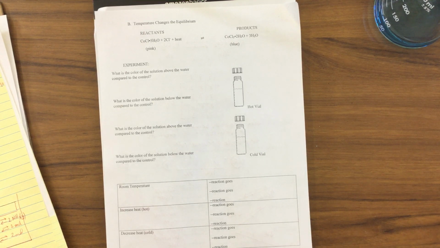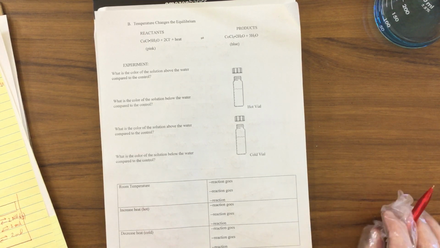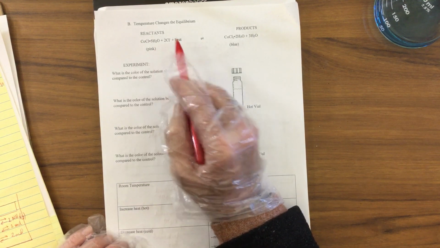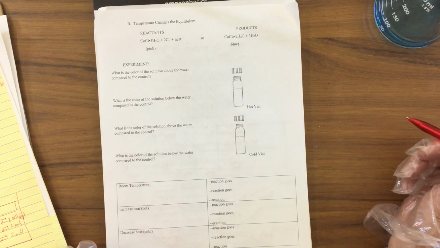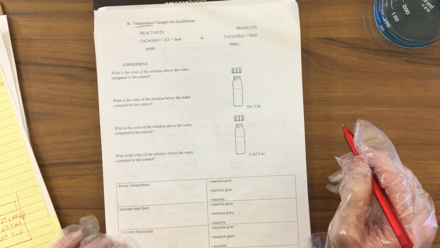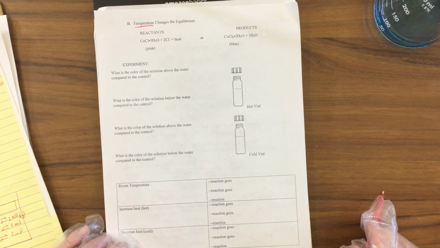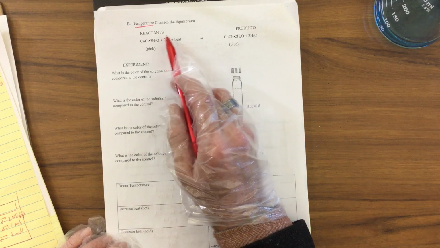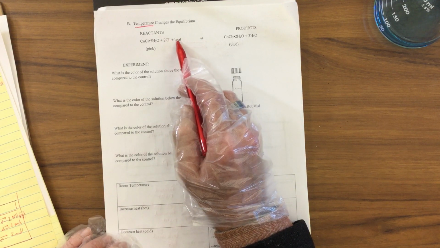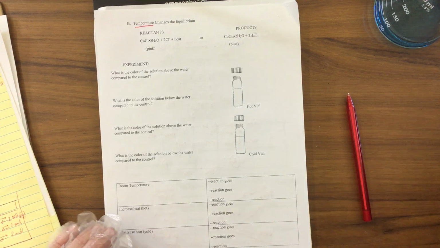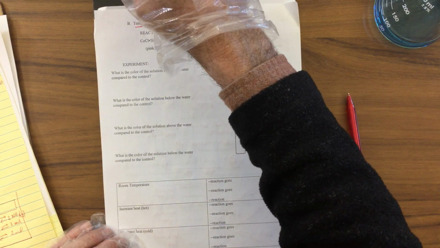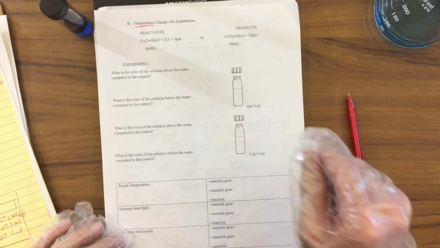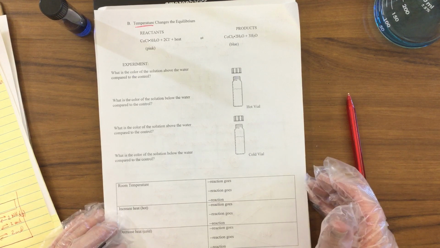So here is what we're starting with. We're starting off with cobalt chloride, and we're going to be ending with cobalt chloride and water. Notice how heat, so we're looking at temperature now, not concentration, but temperature. How does temperature change the equilibrium? Well, in this reaction, heat is actually going to be a reactant. Let me show you what the cobalt chloride looks like. Okay, it is this blue stuff, and I'm going to keep this right here as our control, so you can kind of see what it looks like.